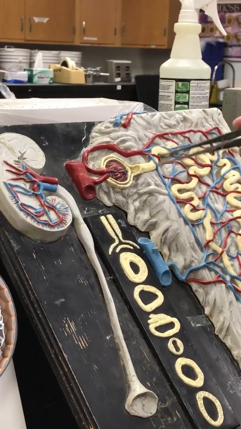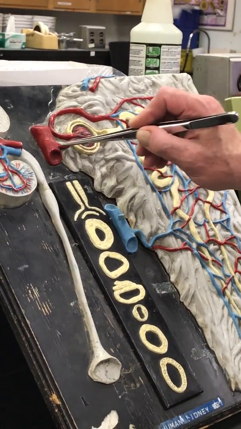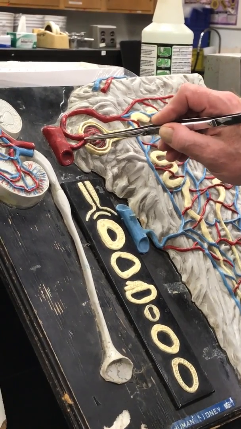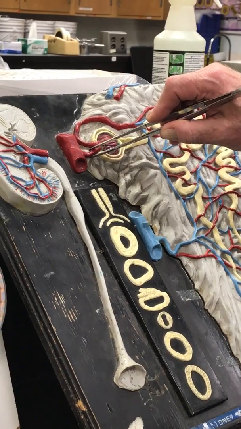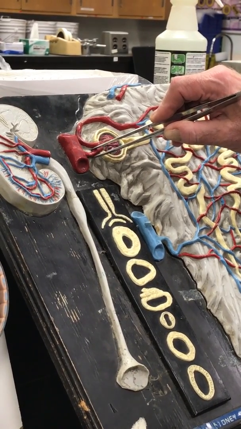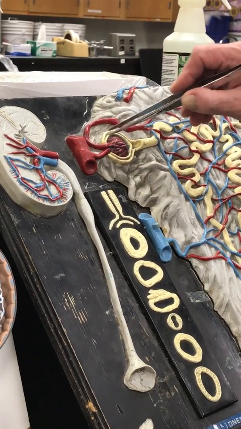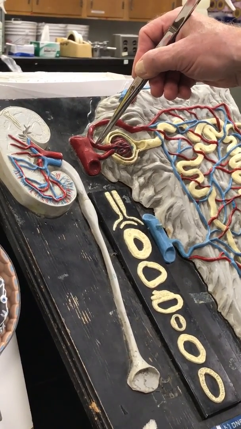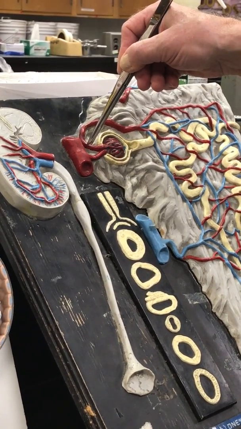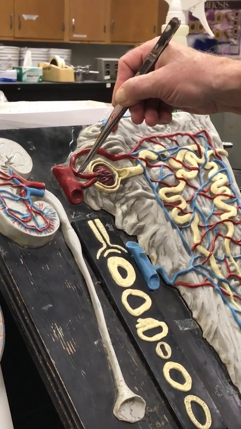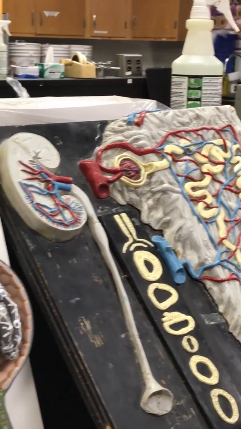So this is the capillary bed. Blood will go into the capillary bed within this blood vessel. This is an arteriole, and the name of this arteriole? Afferent arteriole. And blood will go out from the glomerulus within this arteriole. And the name of this arteriole? Efferent arteriole.